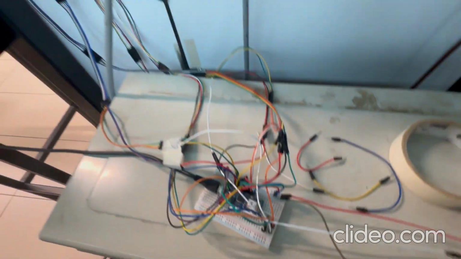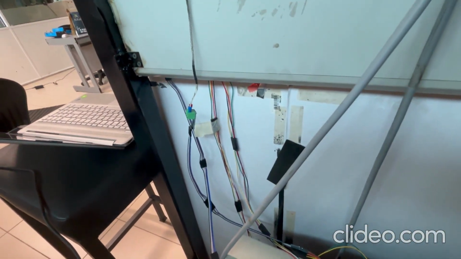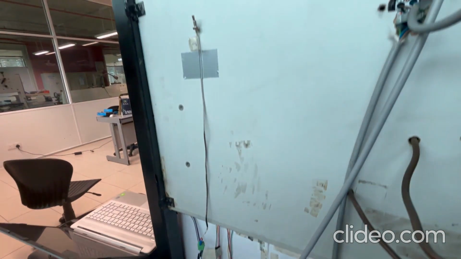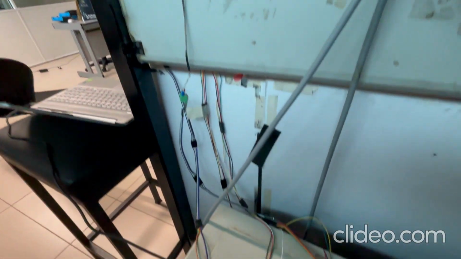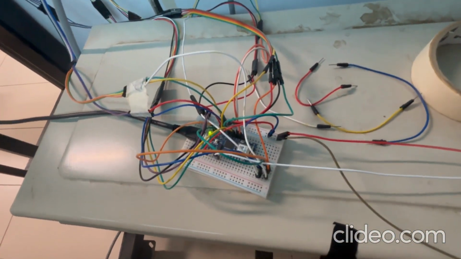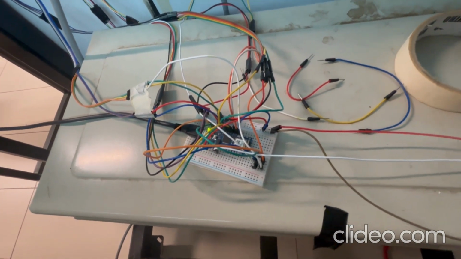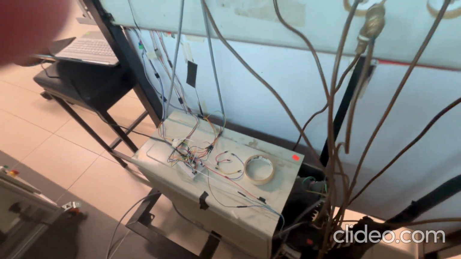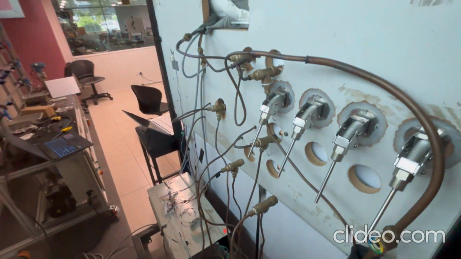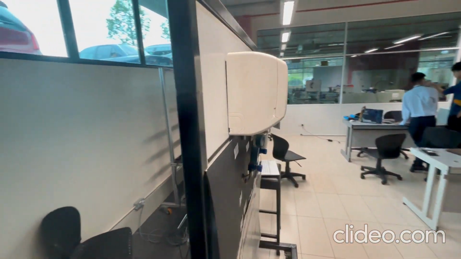And also, there are 4 different thermocouples. They will collect 4 different temperature values to the Arduino Nano 33 IoT and send to the Azure IoT Hub. So currently this prototype is on, it's working.